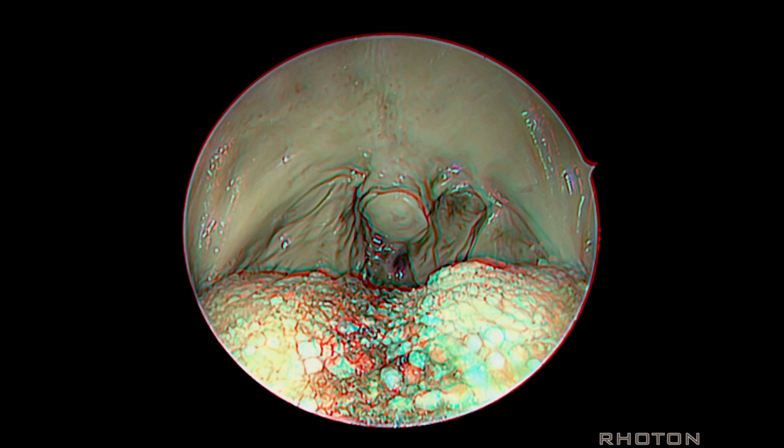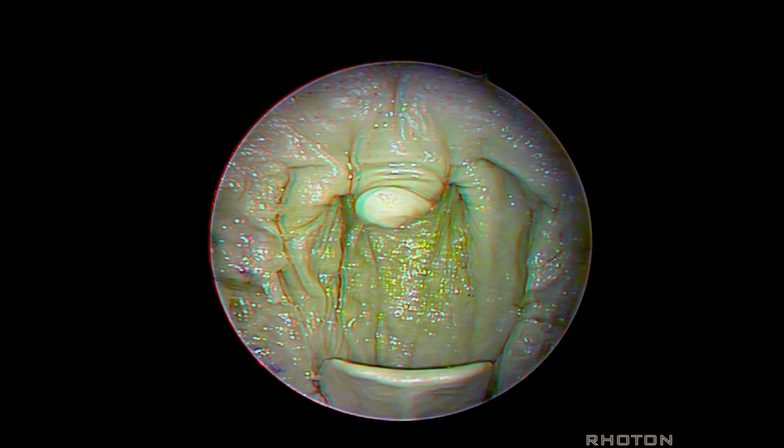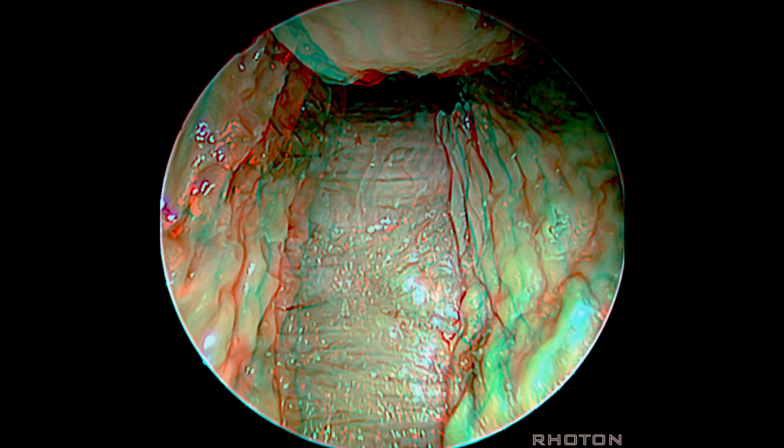Now we're coming transoral, and we're looking at the uvula. You advance the endoscope, you see the epiglottis, and you open transorally.